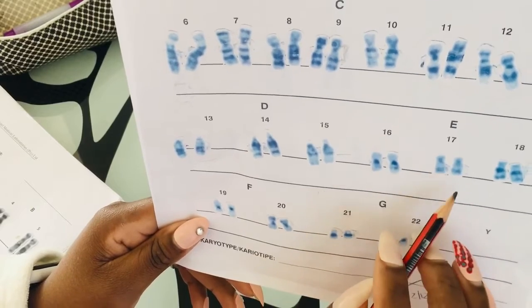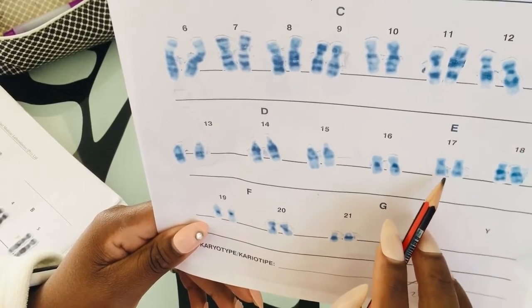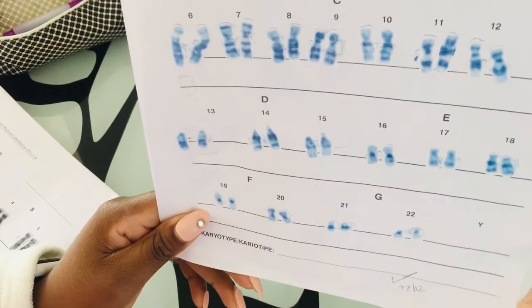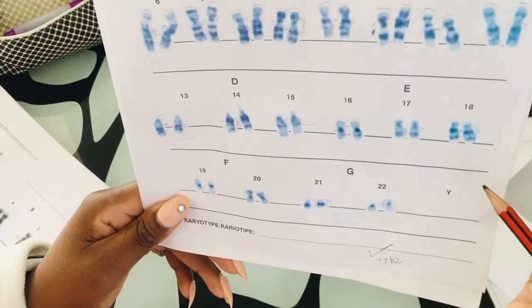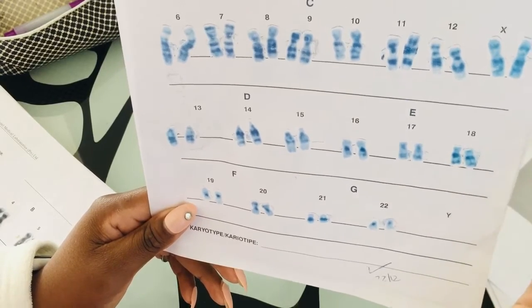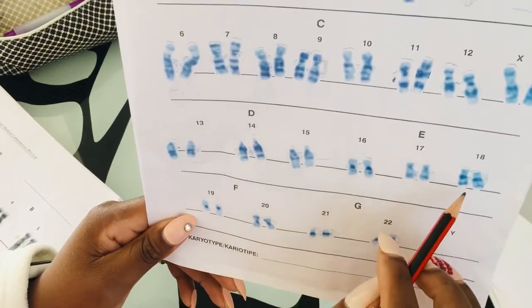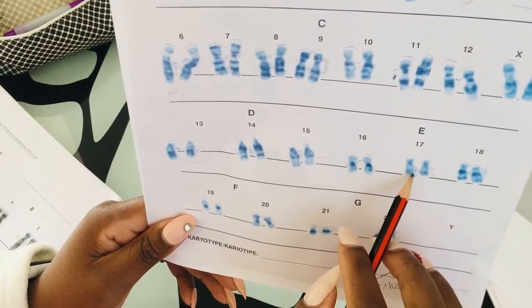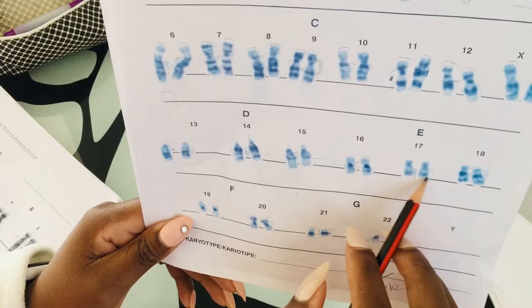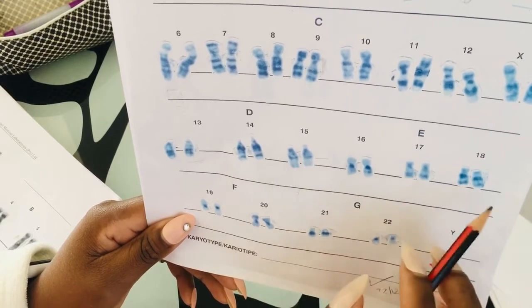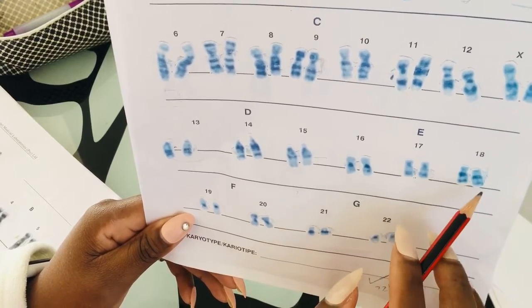We have other acrocentric chromosomes, chromosome 17. So the best way to not confuse your chromosome 17 with your chromosome 18 is very easy. When you look at them, chromosome 17 has this band here at the bottom. You see, it's like one single band at the bottom.